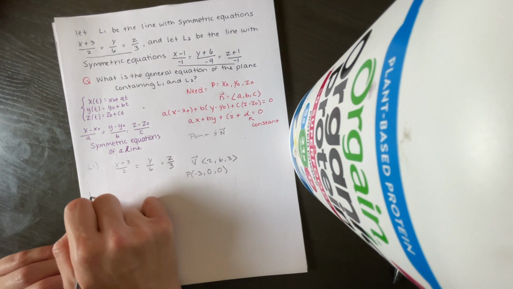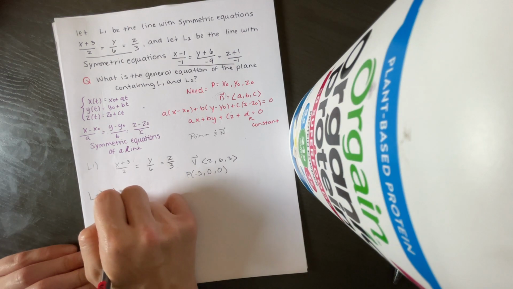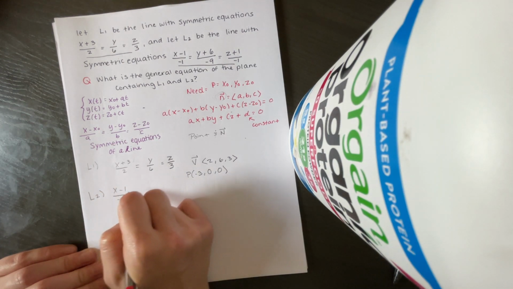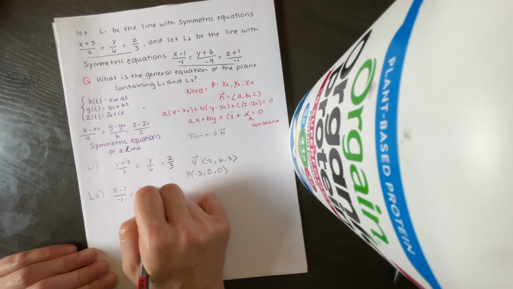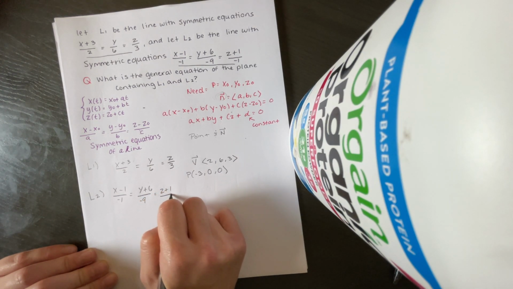So now let's look at L2. L2 has x minus 1 over negative 1 equals y plus 6 over negative 9, z plus 1 over negative 1.